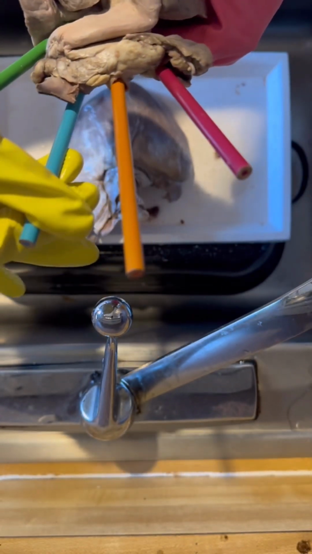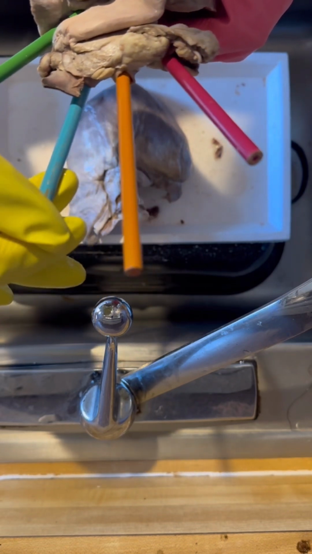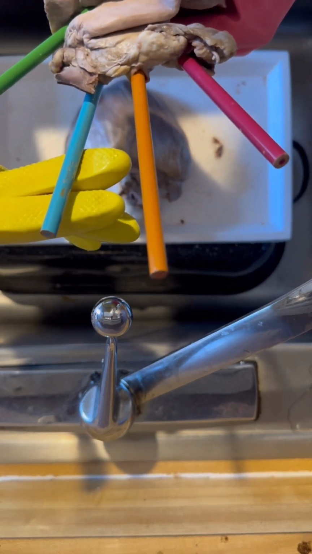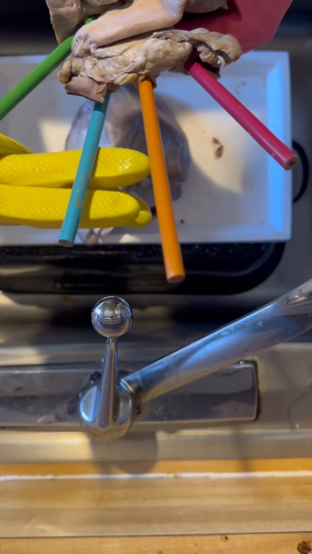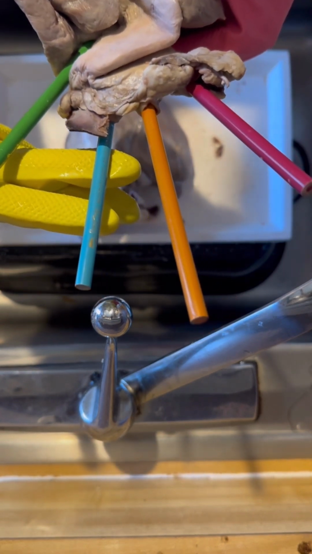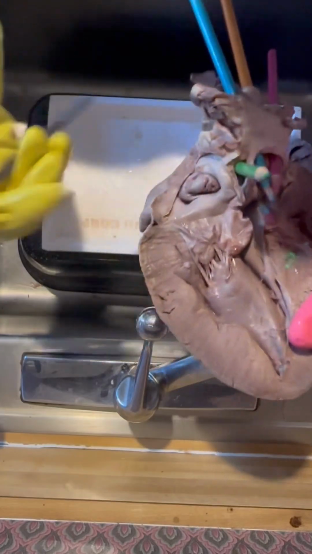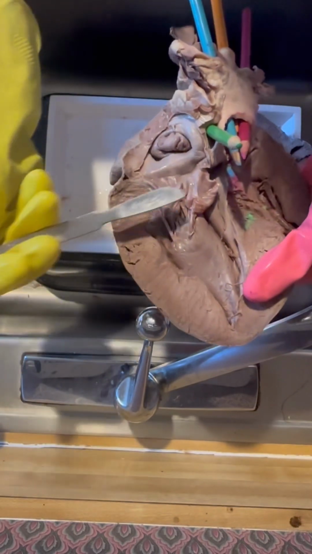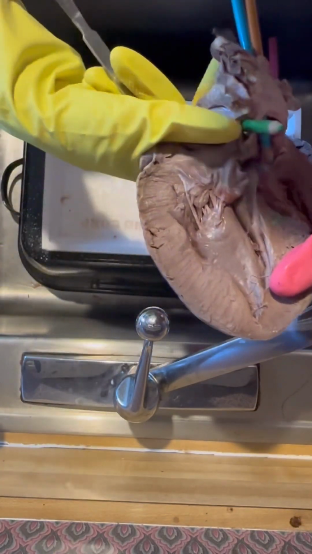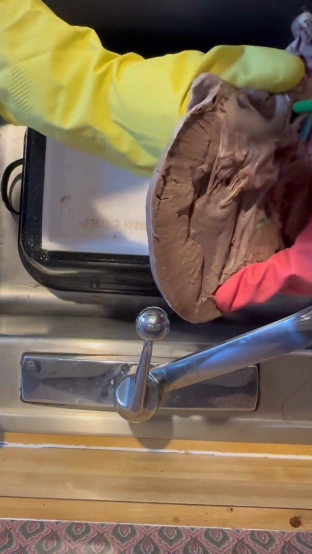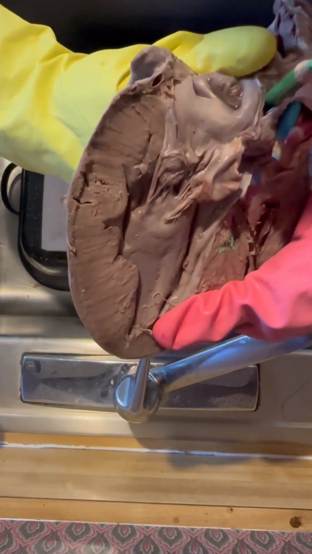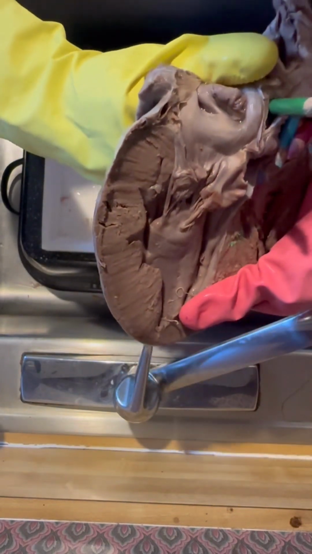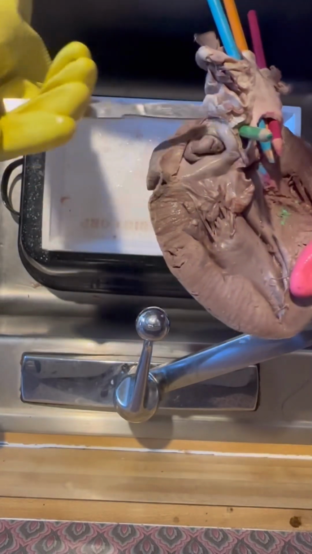It carries oxygen-rich blood from the left ventricle to the rest of the body, ensuring that all organs receive the necessary oxygen and nutrients. This is the aortic valve, a valve located between the left ventricle and the aorta. It prevents blood from flowing back into the heart after being pumped out, ensuring a one-way flow.